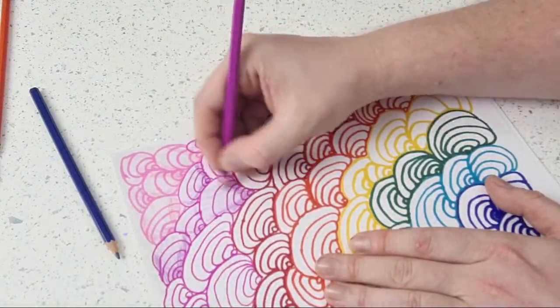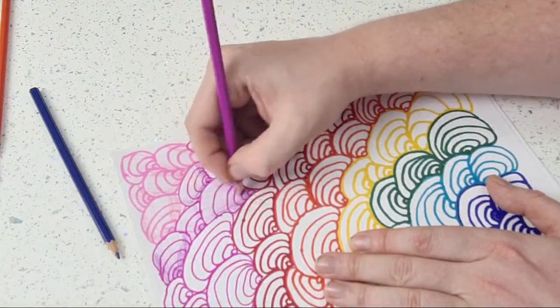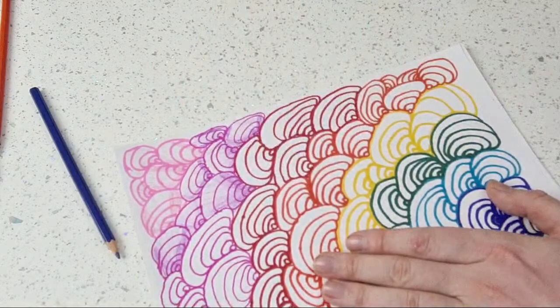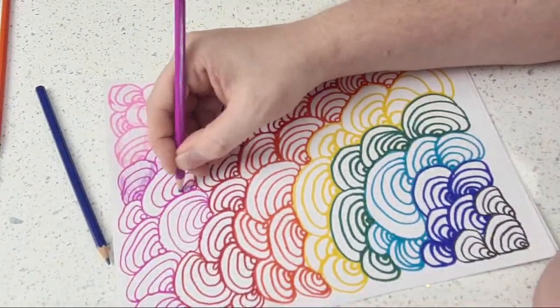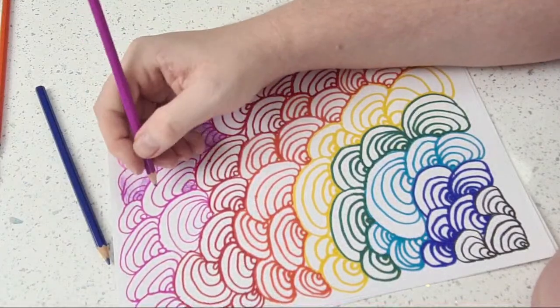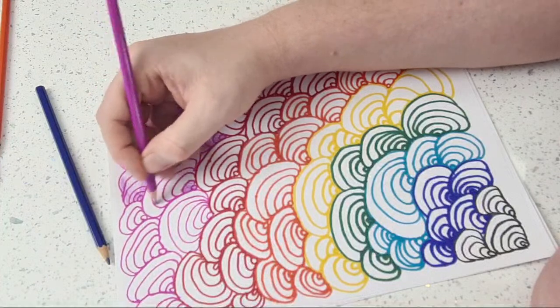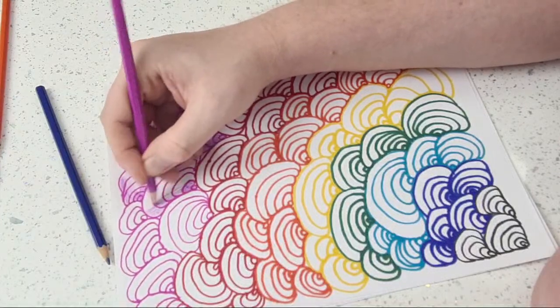So I might put medium pressure here, following that curve round. Medium pressure, then the really light in the middle. Try and blend it more. So you can do that with yours if you want to produce the best piece of art that you can.